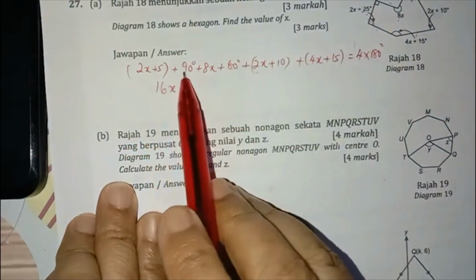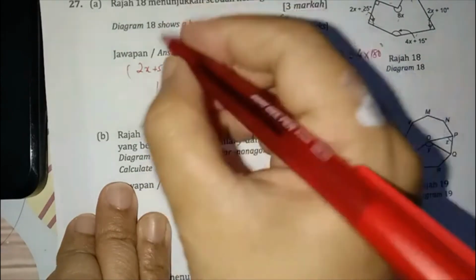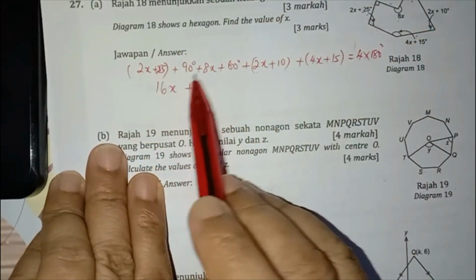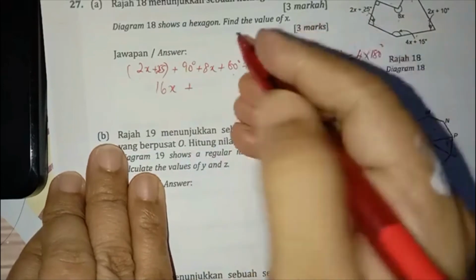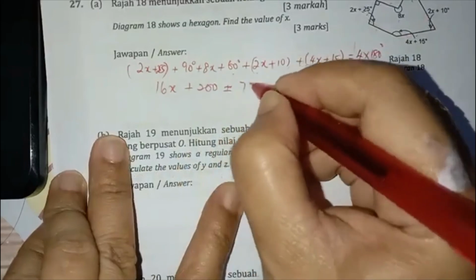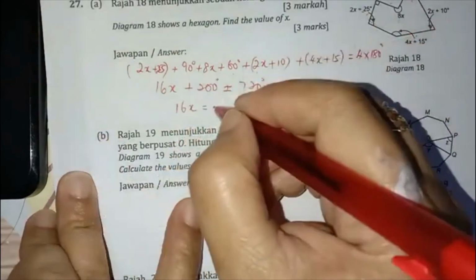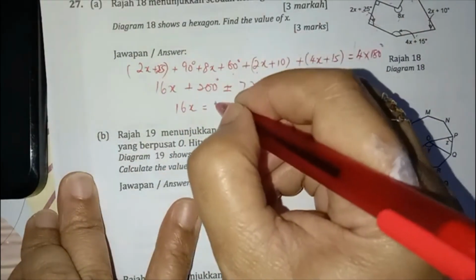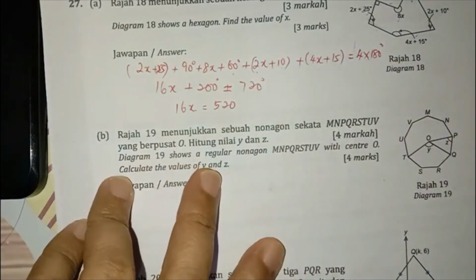Plus 25, not 5 here, 25. 25 plus 90, 115, 175, 185, 200. Use a calculator to calculate if you cannot, it is faster. So you have 16x equals 520.